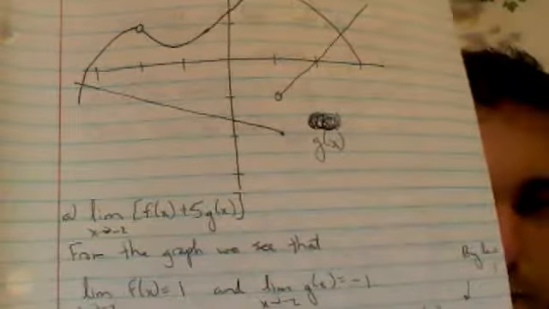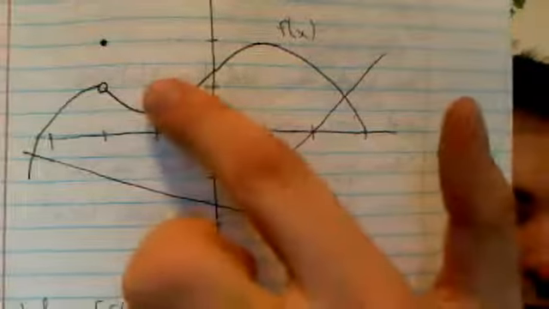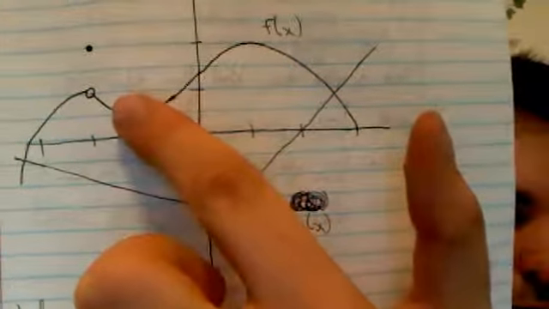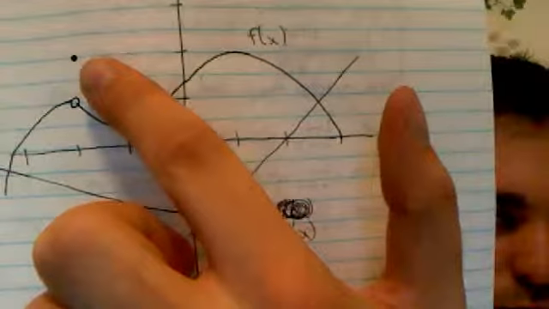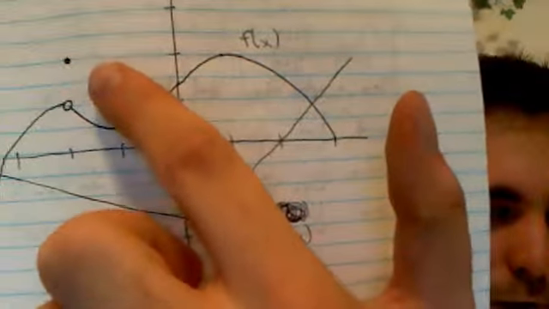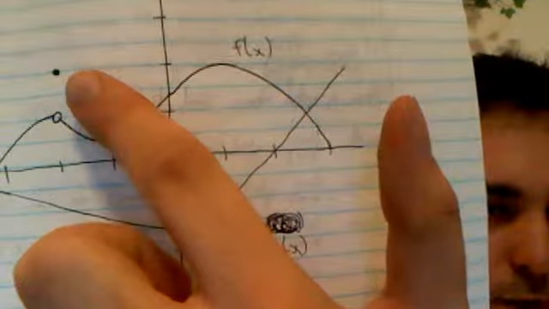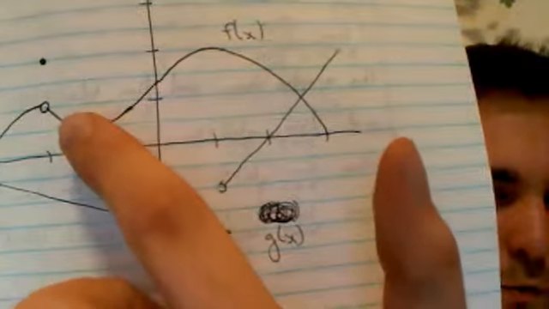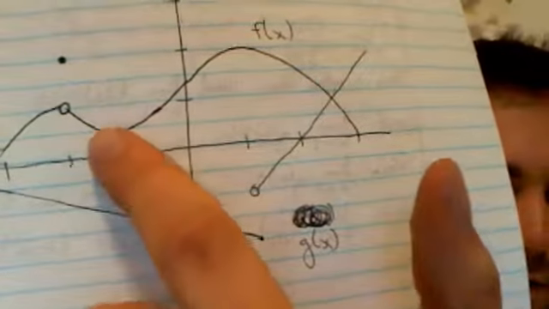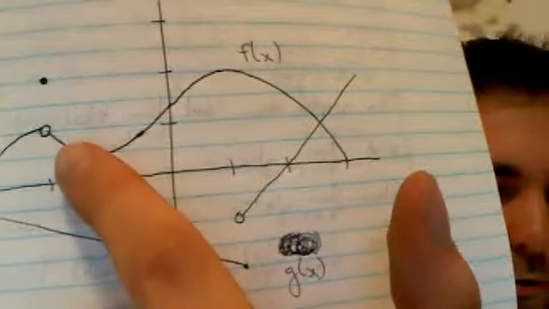So we can start off, and we see from the graph that the limit as x approaches -2 of f of x equals 1. That's here. Notice that even though f of -2 equals 2, it doesn't matter what the value is at x equals -2. What only matters is the value of f of x as x approaches -2 from the left and the right. So we get 1. And we get that the limit of g of x as x approaches -2 equals -1. That's right here.